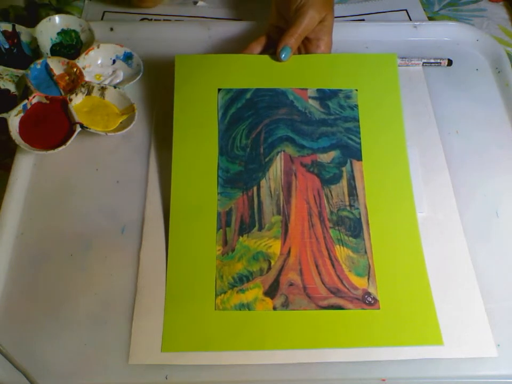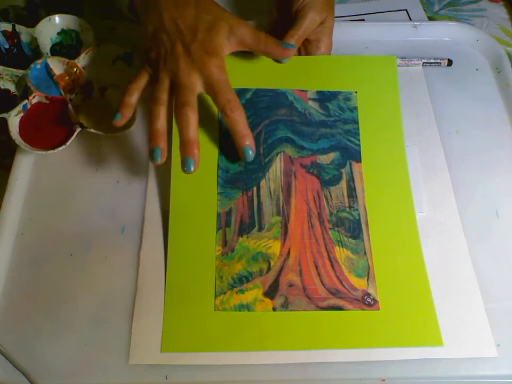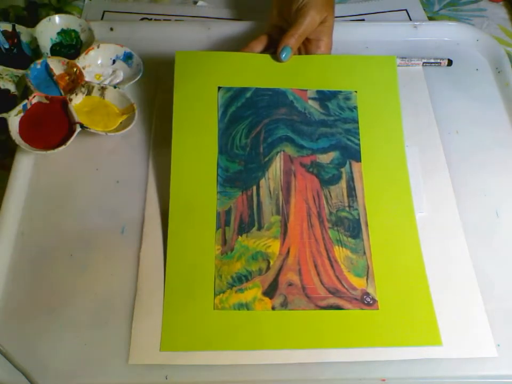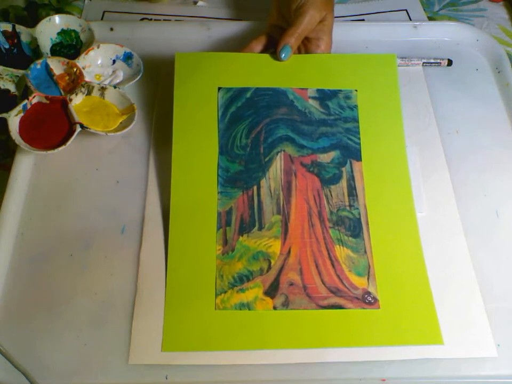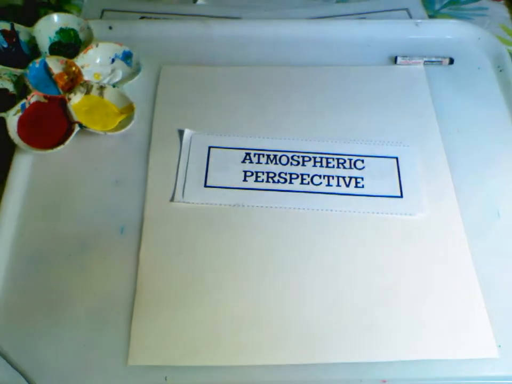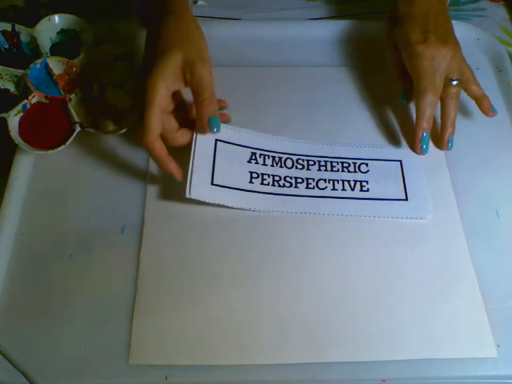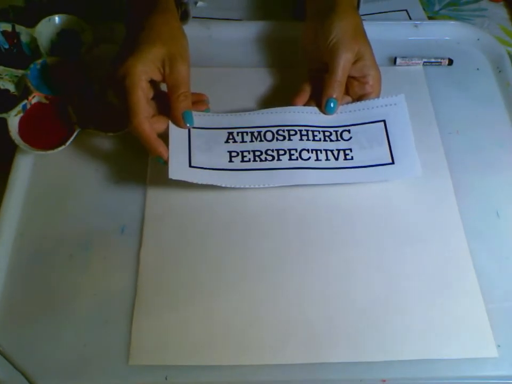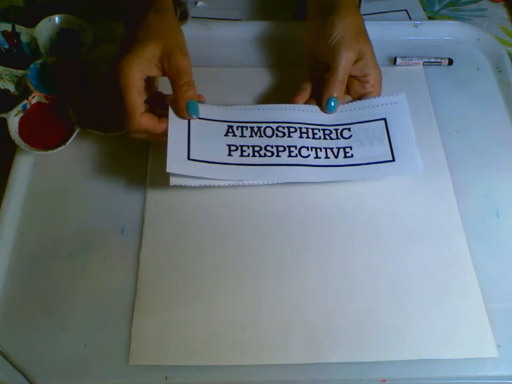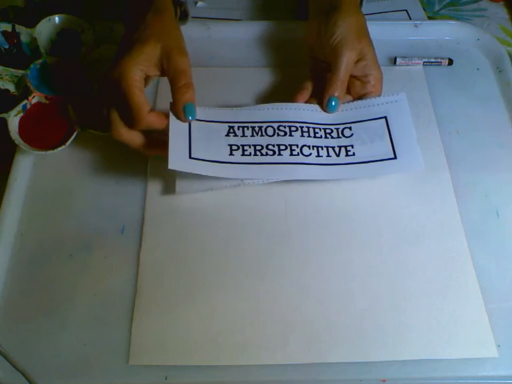This is a red oak, one of her famous paintings, and the swirls of colors that she used for the vegetation just make that creation of movement in her artwork. So we're going to be inspired by Emily Carr and her famous forests. We're going to be learning about atmospheric perspective. Wow, that's a big word. Pretty much it just means here, near, and far. So I'm going to be teaching you atmospheric perspective.